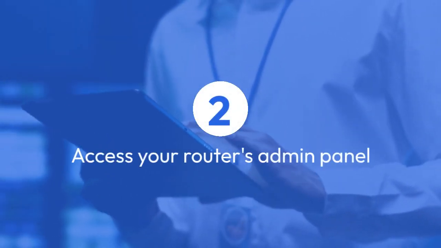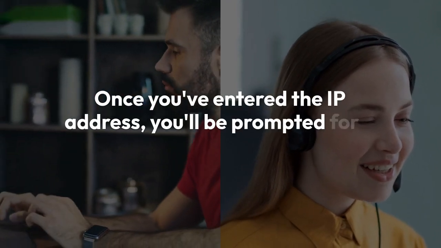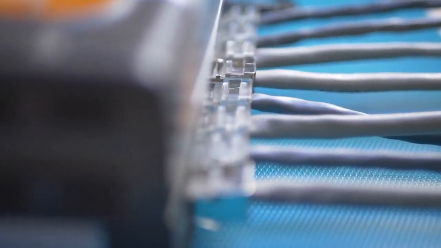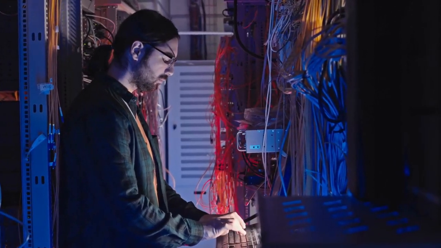2. Access your router's admin panel. Once you've entered the IP address, you'll be prompted for a username and password. Again, this information is usually found on a sticker on your router. If you've changed it, you'll need to remember your new credentials.